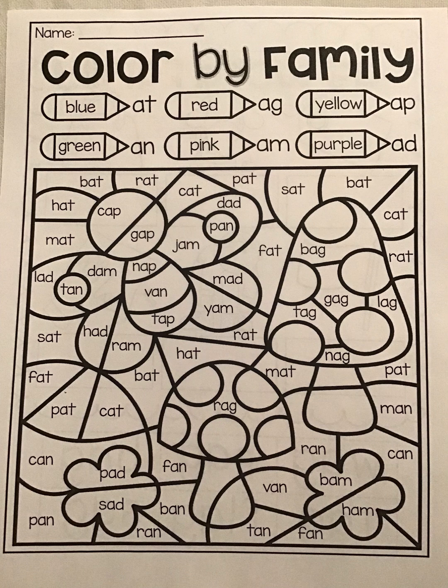Okay, first grade friends, today we are going to color by word family. Today you are going to need 6 crayons. Please listen to what colors you need. You need a blue crayon for words that end in at. You need a red crayon for words that end in ag. You need a yellow crayon for words that end in ap.